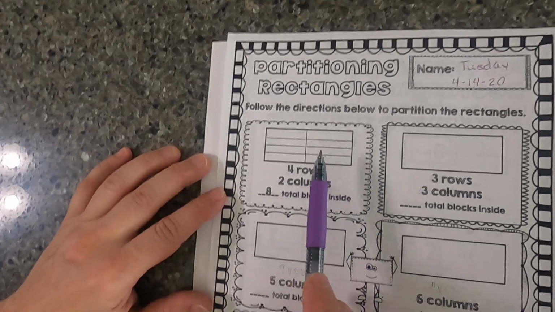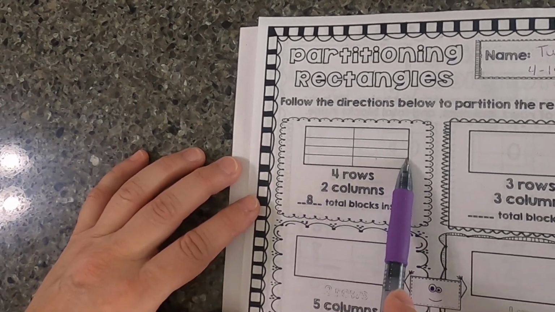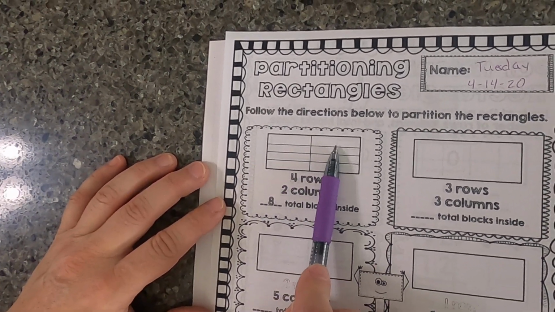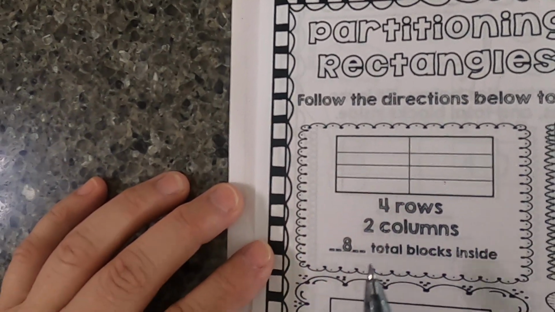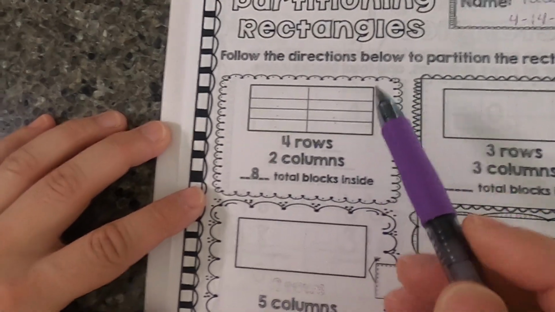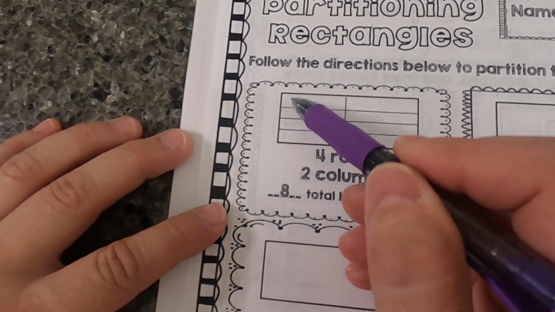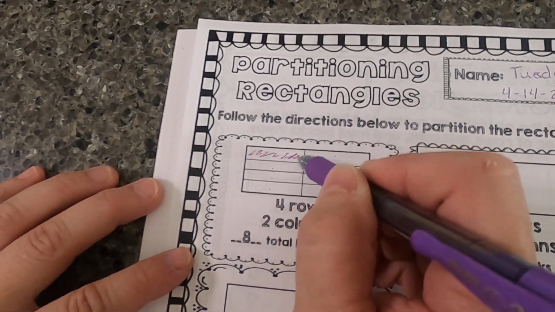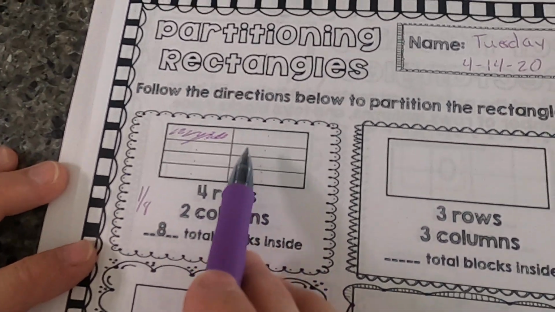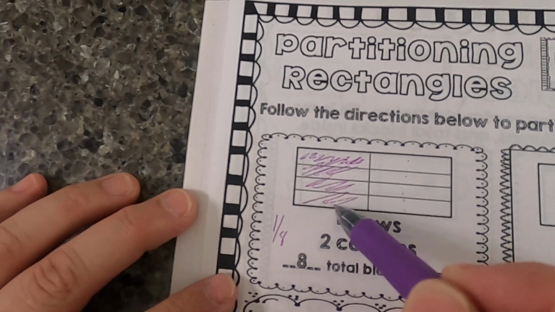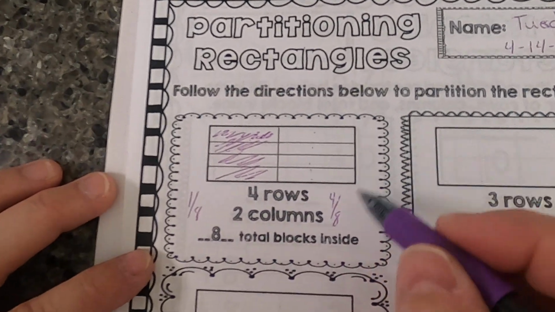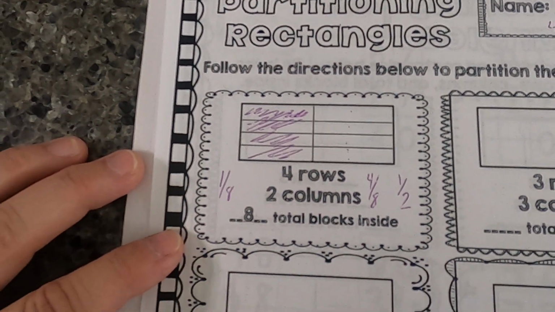So if we had 4 rows, like a row of desks, and 2 columns, here's a column and here's a column on the front of the house, that gives us 8 total blocks inside. 1, 2, 3, 4, 5, 6, 7, 8. All right, so then even if I colored it in one piece, which it doesn't ask you to do, I'm just explaining a little more, that would be 1/8, because you got 1 out of the 8 pieces. If you colored in 4 of the blocks, that can be called 4/8, or you guys might notice that I just did 1/2. Just something for you to think about.